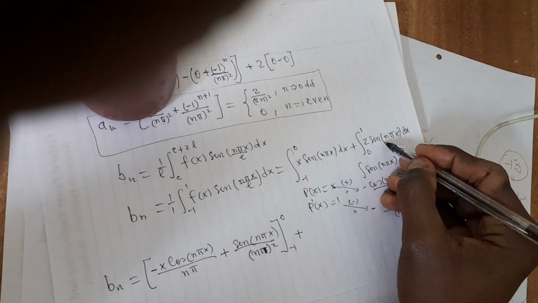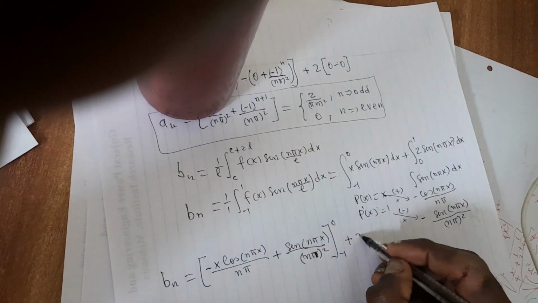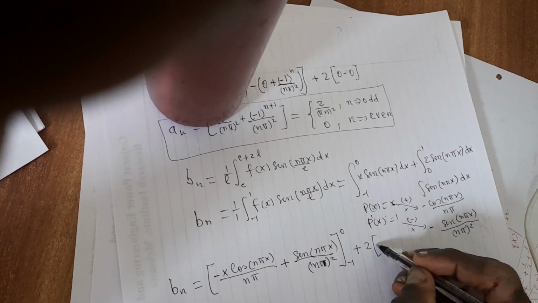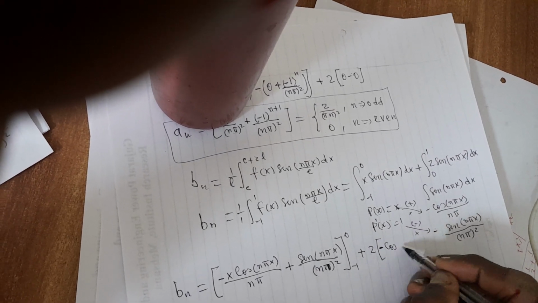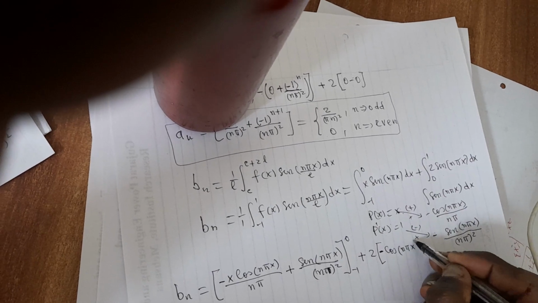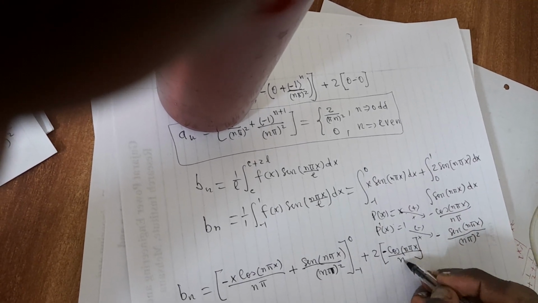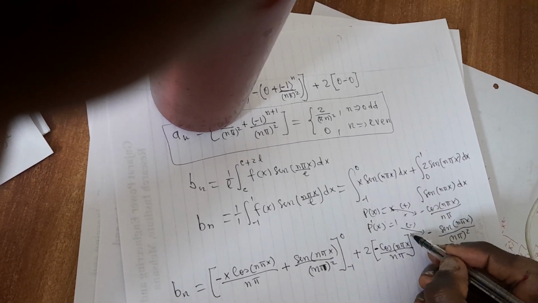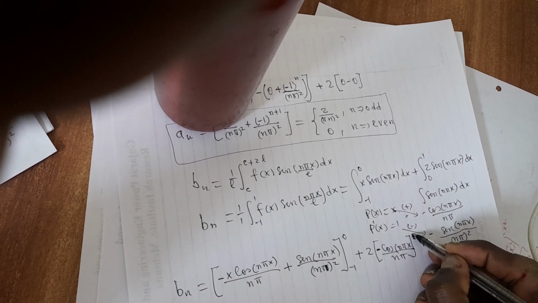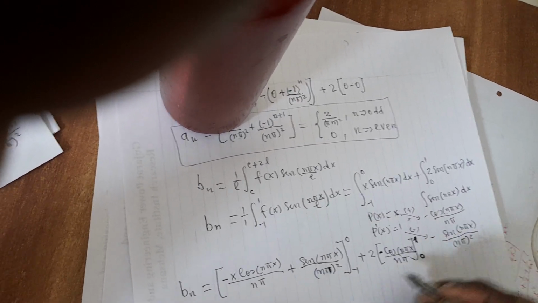Plus the second expression here: the integration of sine, with the 2, will be negative cosine, minus cosine of n pi x upon n pi, and this is between 1 and 0.